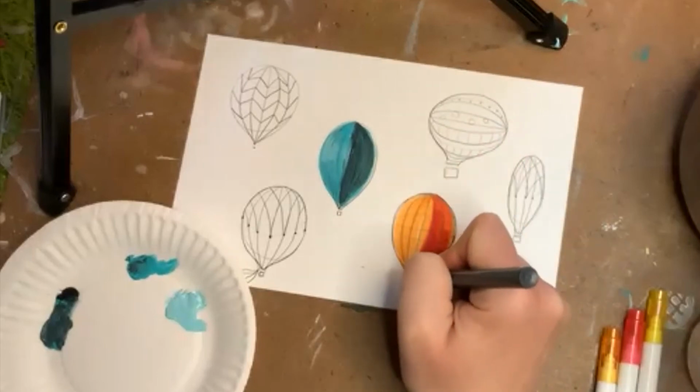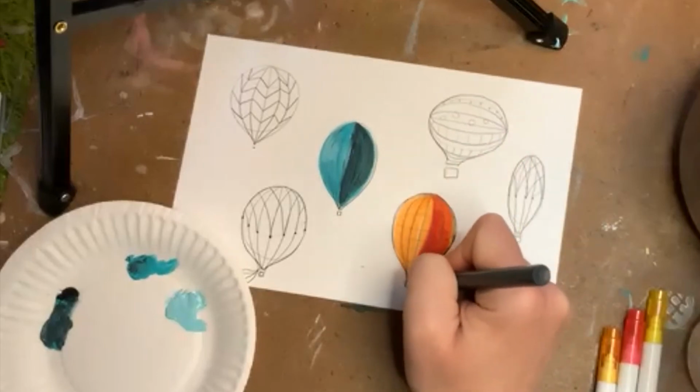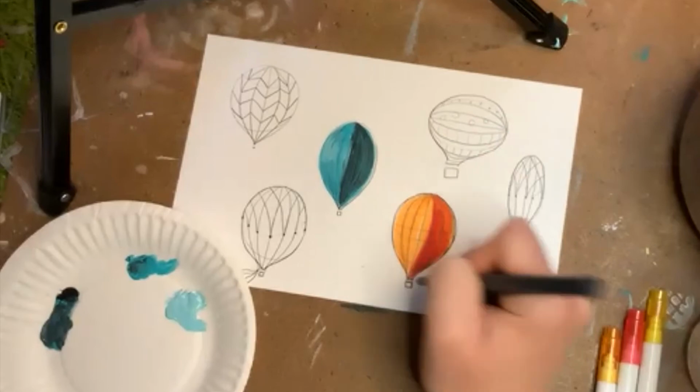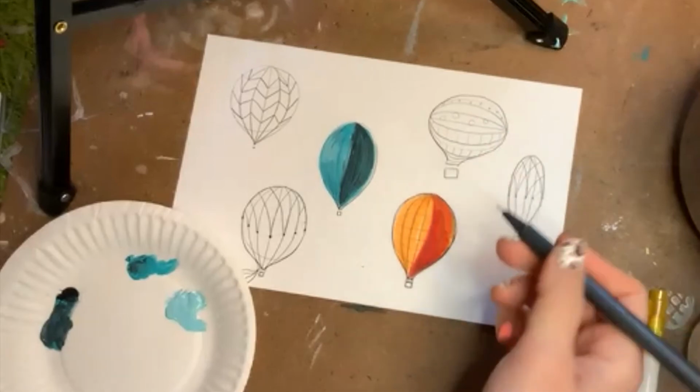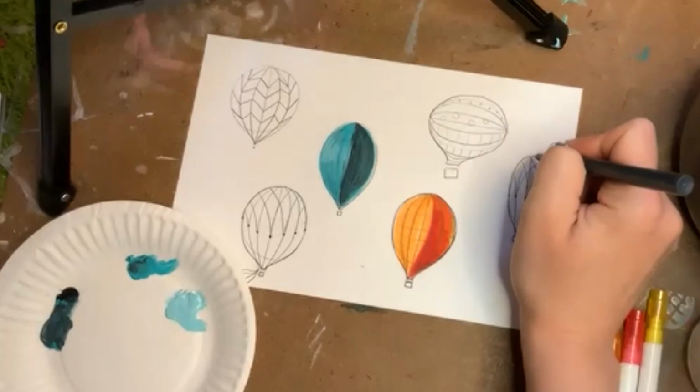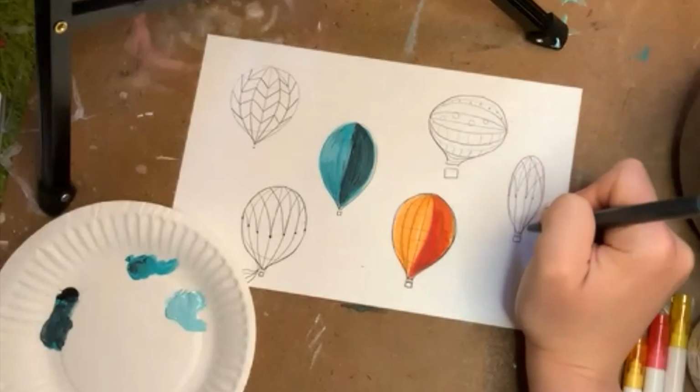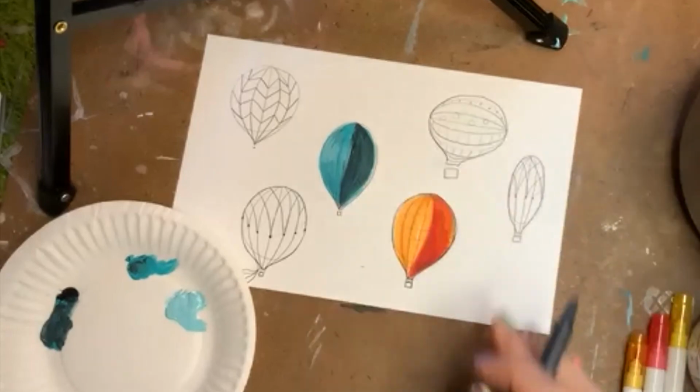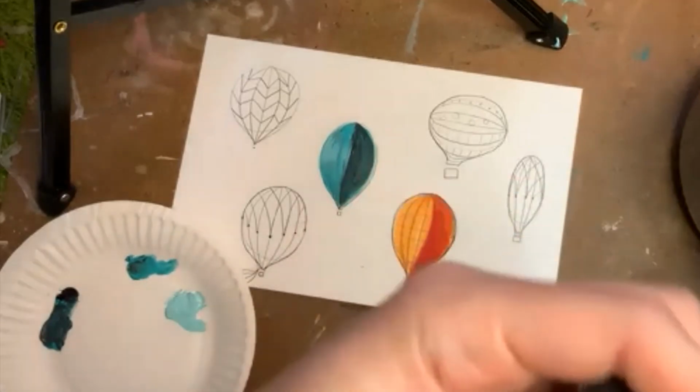Or another way you could do it is you could draw it in pencil and then get a waterproof pen and draw in your lines, and then erase all of your pencil lines and then color it, as long as it's a waterproof pen.